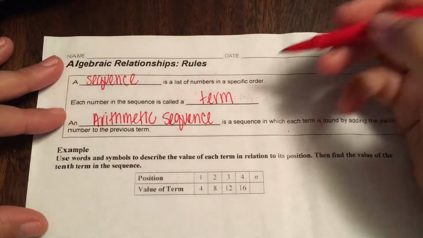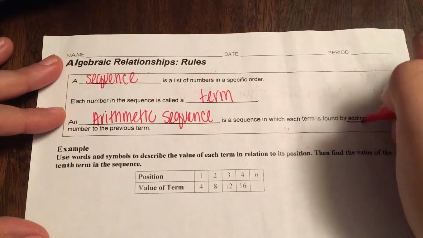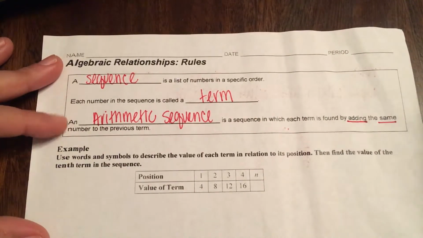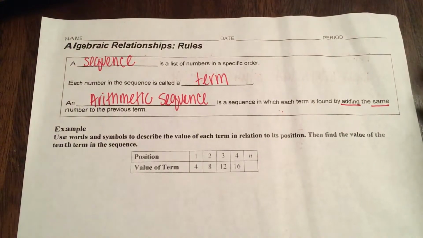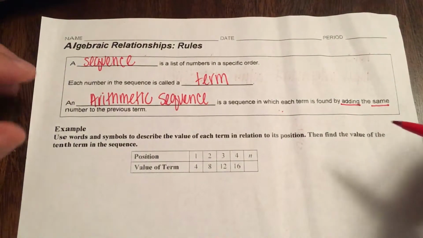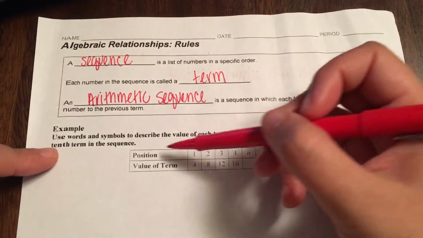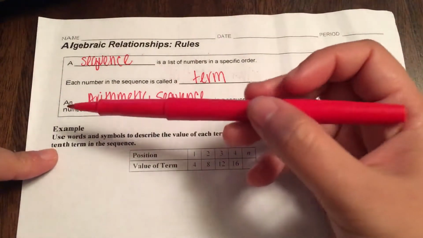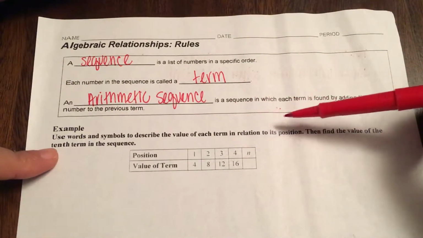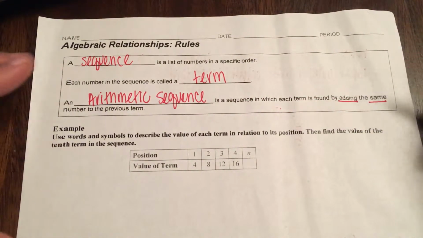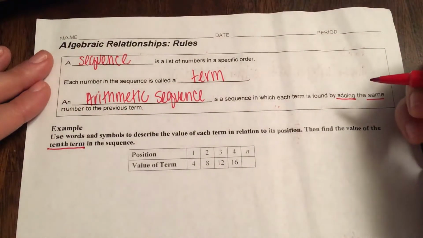And the arithmetic sequence is a sequence in which each term is found by adding the same number to the previous term. Okay, so we're going to do several examples together. If you look at this table, it says use the words and symbols to describe the value of each term in relation to the position. Then find the value of the 10th term. So we're going to have to find the 10th term.